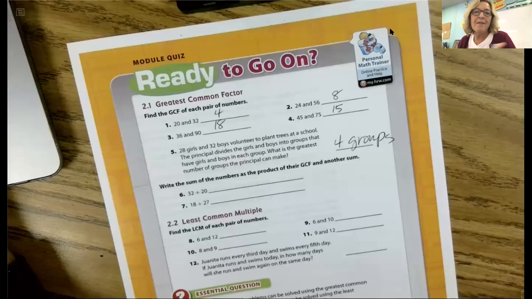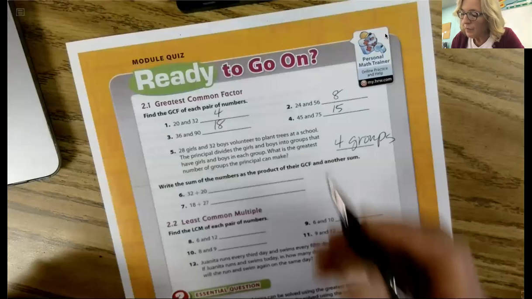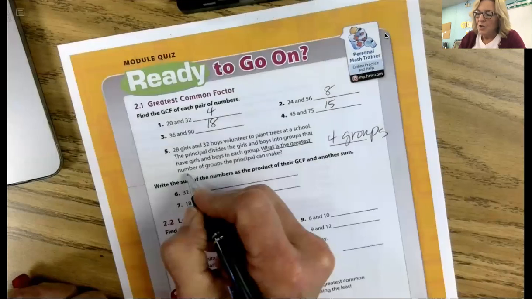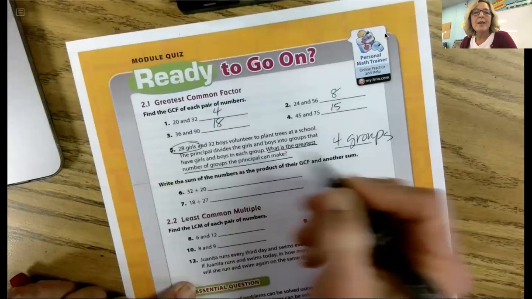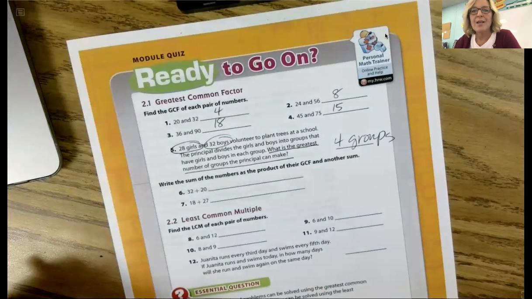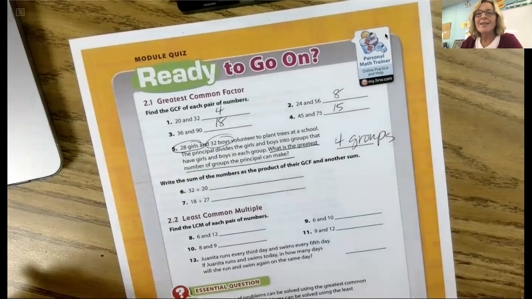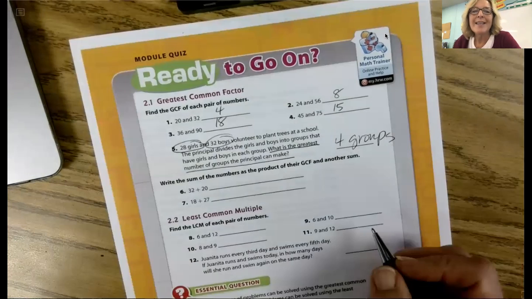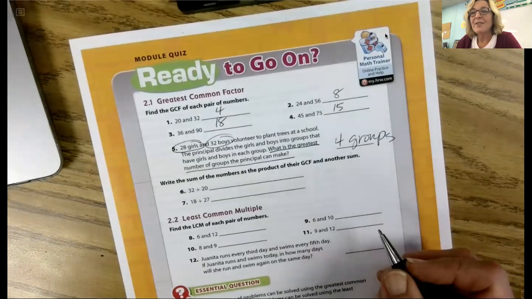All right, on number 5, this word problem, they wanted to know the greatest number of groups the principal could make. She had 28 girls and 32 boys to work with, and the greatest common factor there is 4, so we could answer that question as 4 groups. All right, number 6 and 7 are a little bit challenging, writing the sum of numbers as the product of their greatest common factor and another sum.